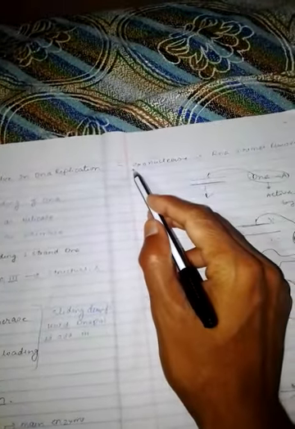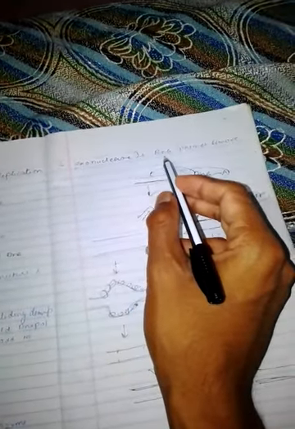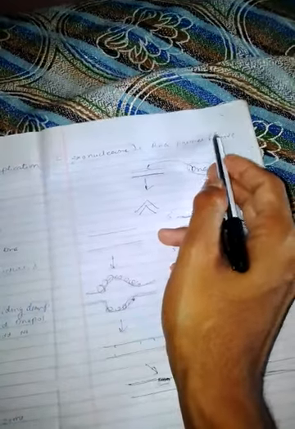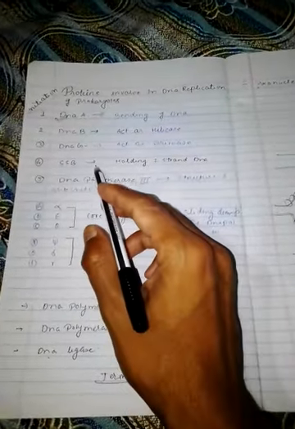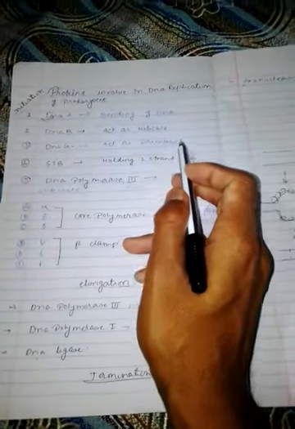And exonucleases help in the RNA primer removal. It removes the RNA primers. What is the primer? Primer: the gene DnaG acts as the primase.